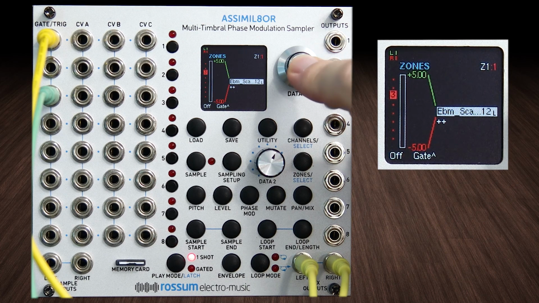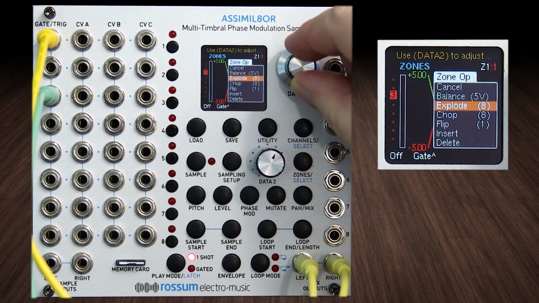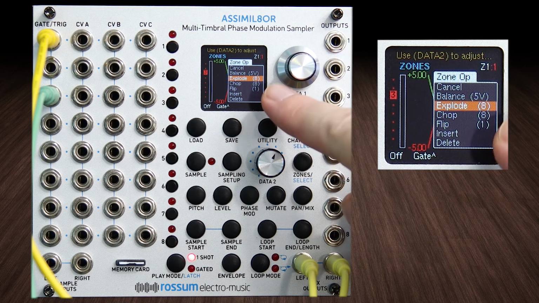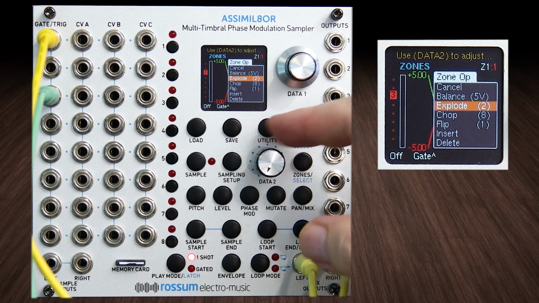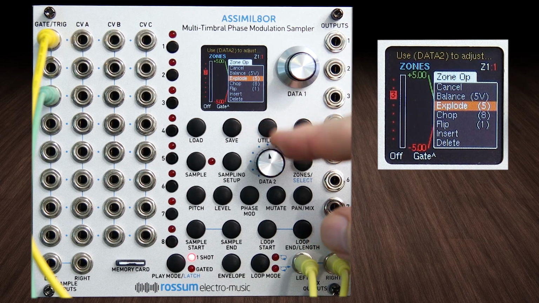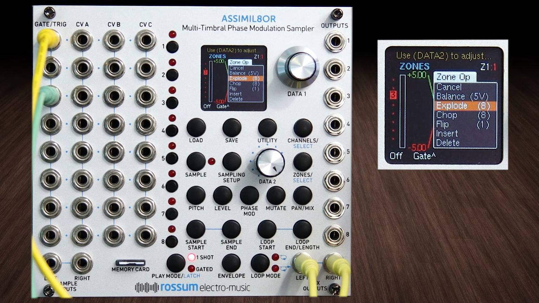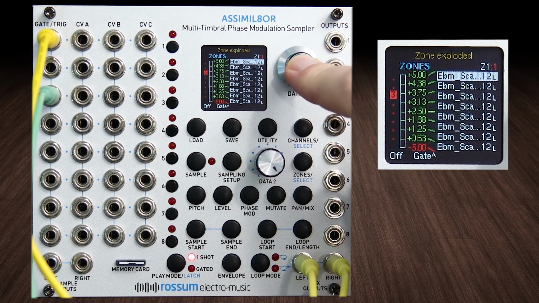So I think it'd be fun to, so I'm going to double click, I think it'd be fun to use the explode option here. So we're going to explode it into 8 zones. Incidentally, you can change 8 all the way down to 2 just by rolling this encoder right here. You can choose 2 to 8 zones. So we're just going to keep it on 8, get the most out of it. So I'm going to hit explode.